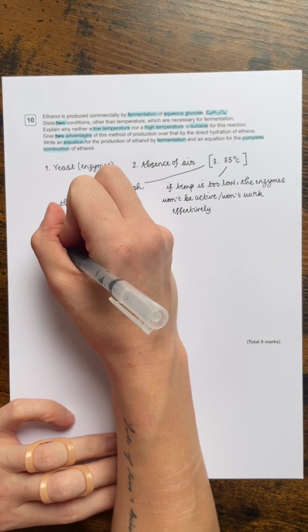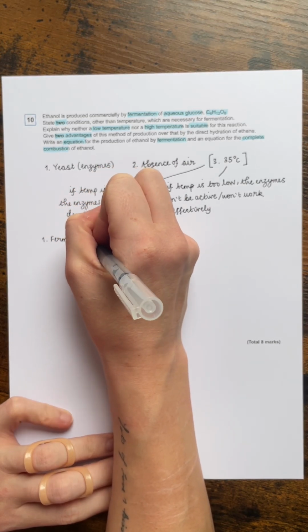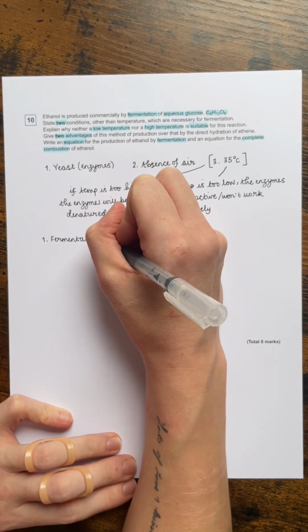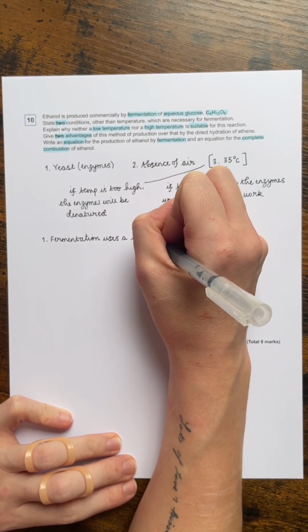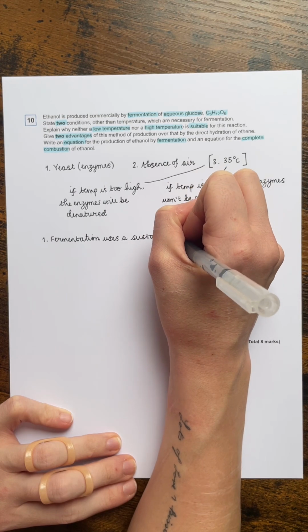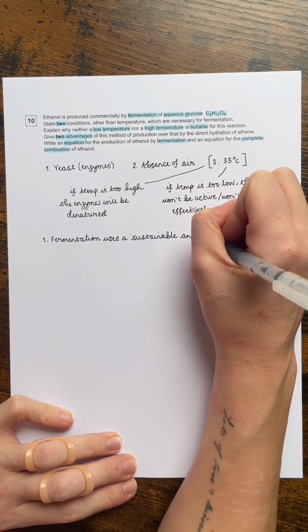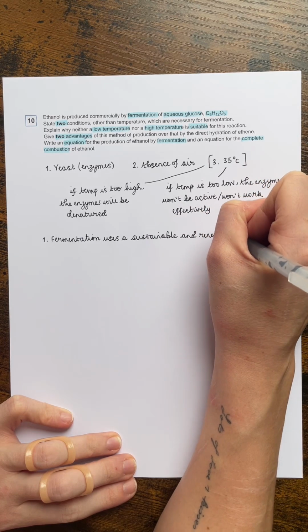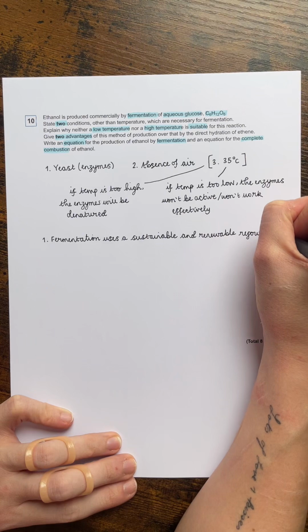Number 1, fermentation uses a sustainable and renewable resource.